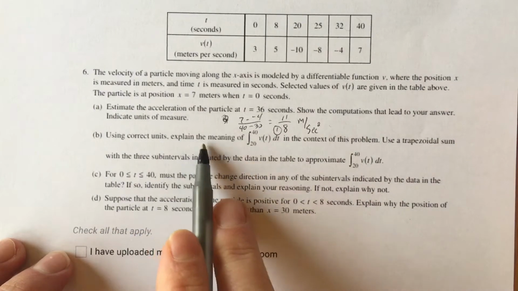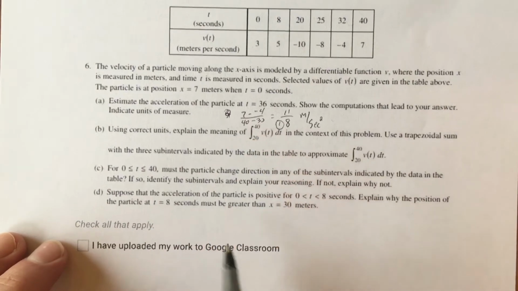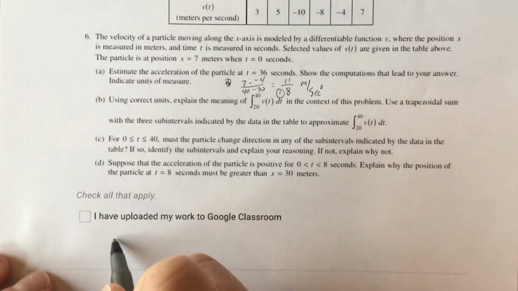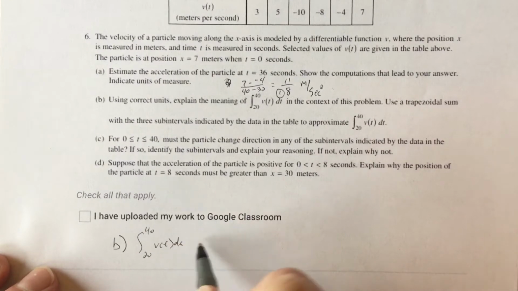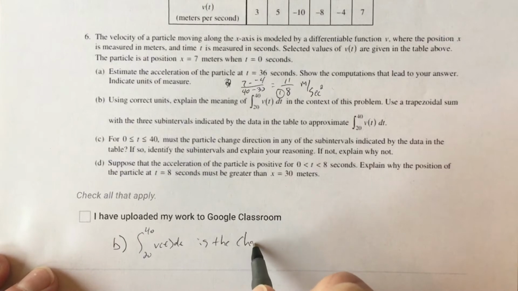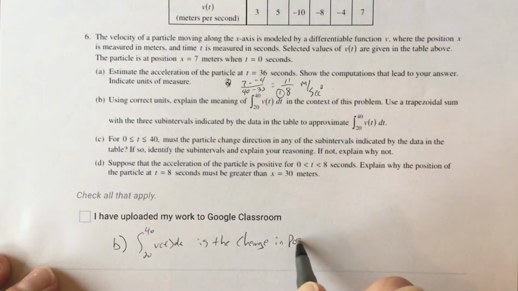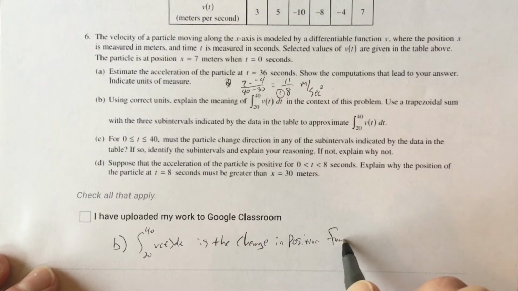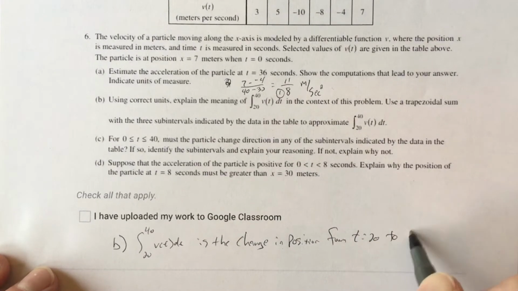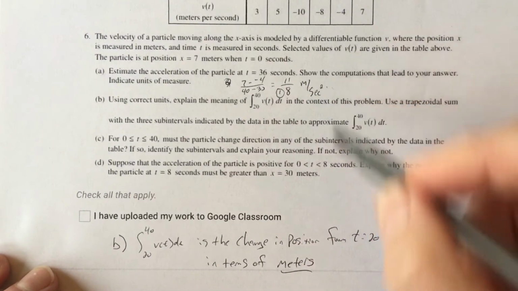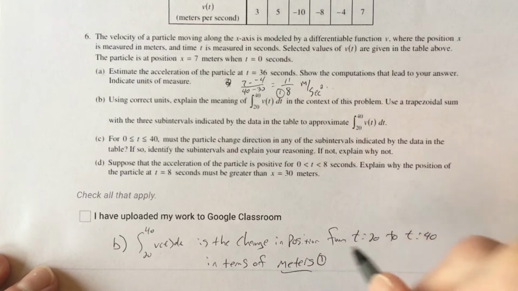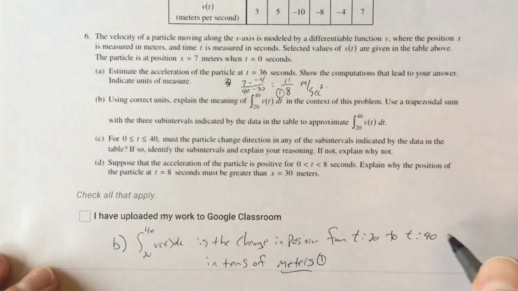Part B says, using correct units, what does the integral from 20 to 40 of velocity equal? So we'll do that here. The integral from 20 to 40 of v of t dt is the change in position from t equal 20 to t equal 40, in terms of meters. Okay, so we got the units, meters per second squared, and meters here. That would give us a point for sure. That explanation would give us a point for sure.